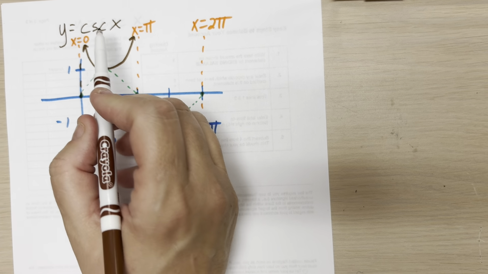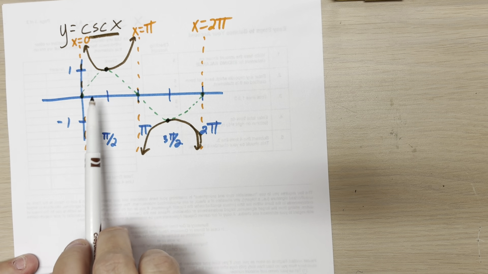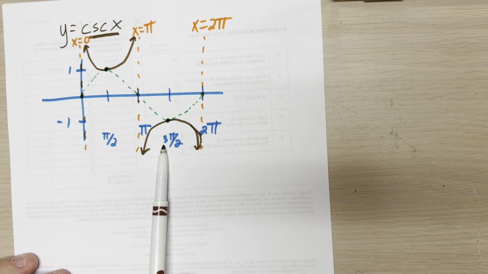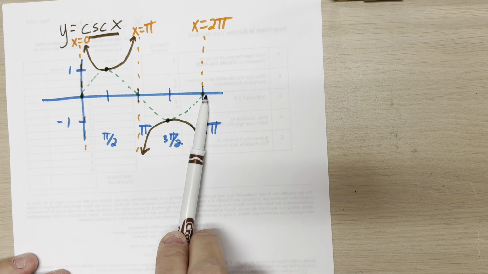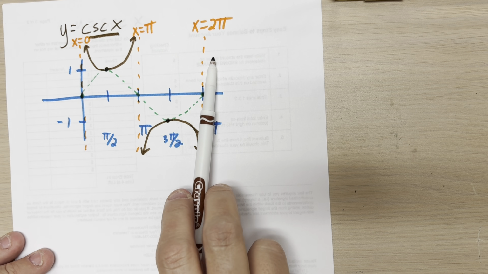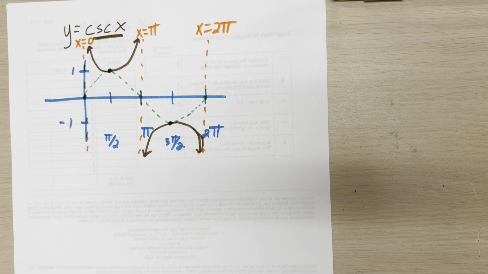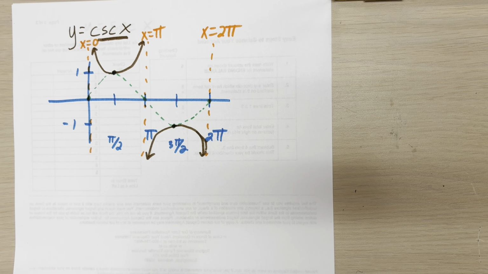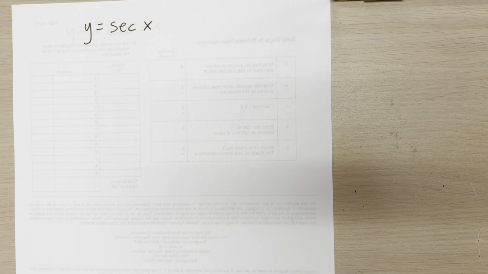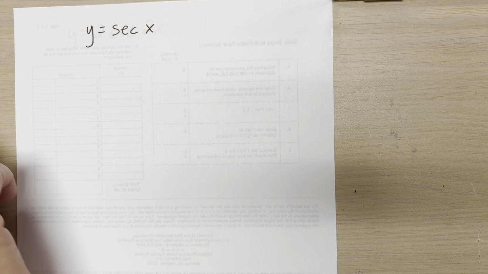So the graph for cosecant is going to be the brown part. Sine is not part of it. Asymptotes are not part of it. They are important to the function because they serve as a guide when you're doing these. Okay, so that's cosecant. Next, we get to look at secant.